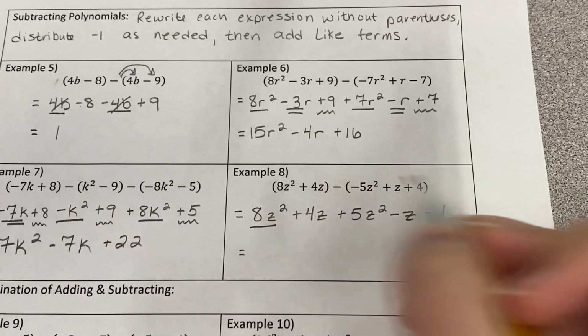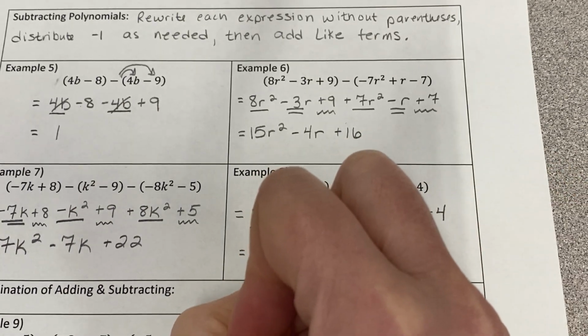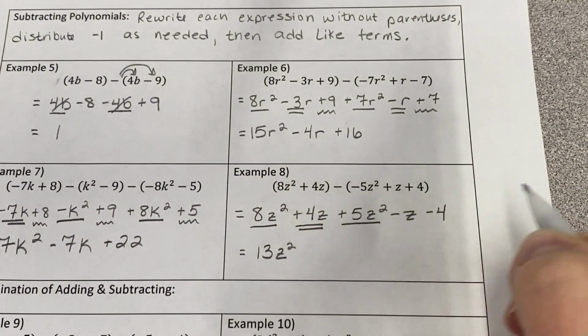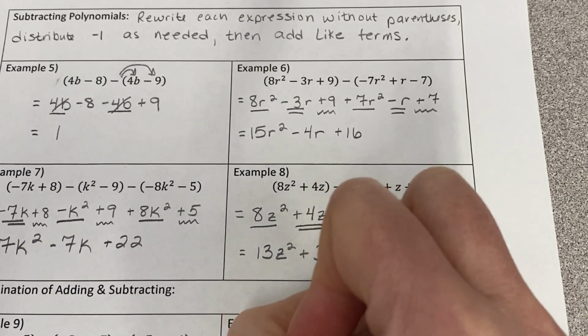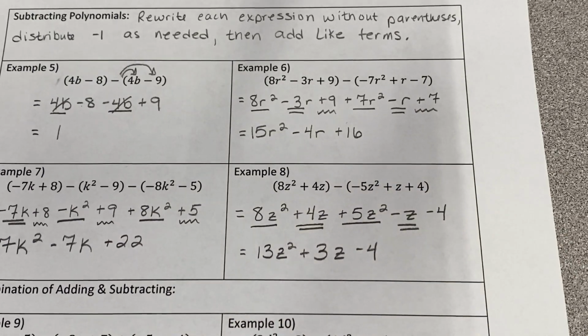Combining like terms, 8z squared plus 5z squared is 13z squared. 4z minus 1z is positive 3z, and then there's still a minus 4 hanging out.